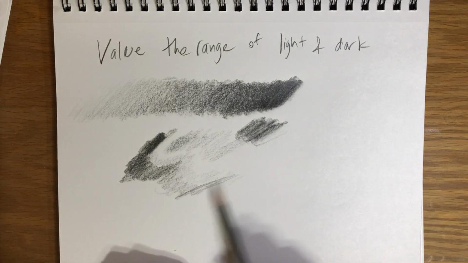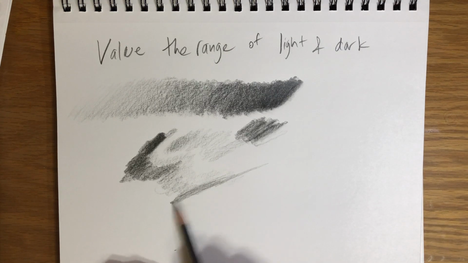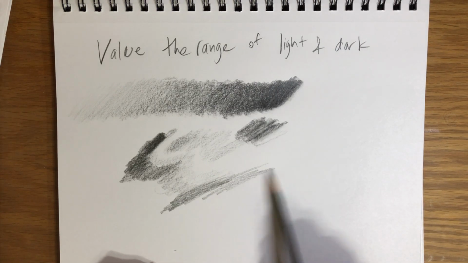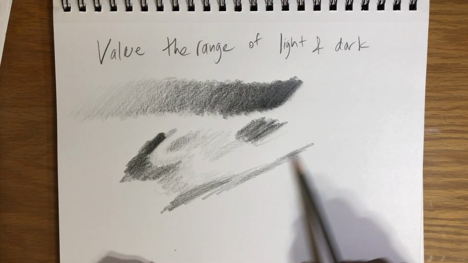Maybe there's a row of darker clouds down in front of these lighter clouds.